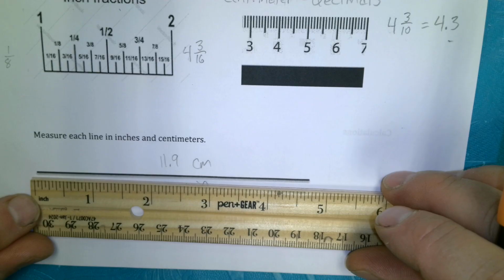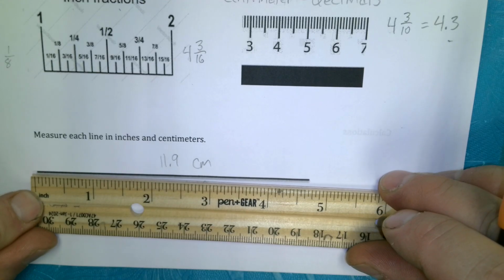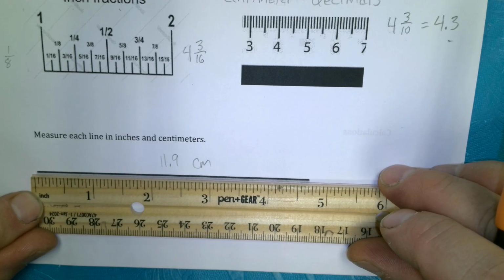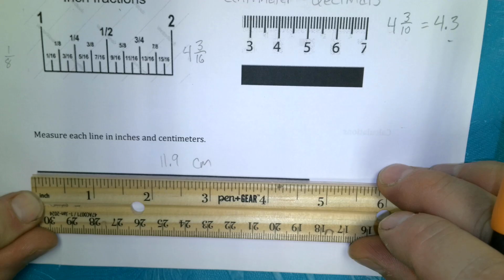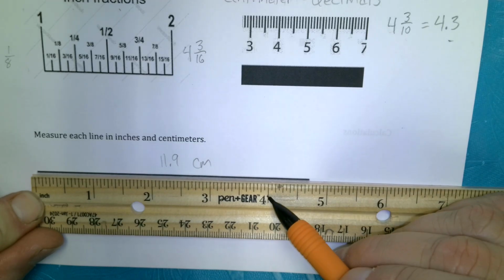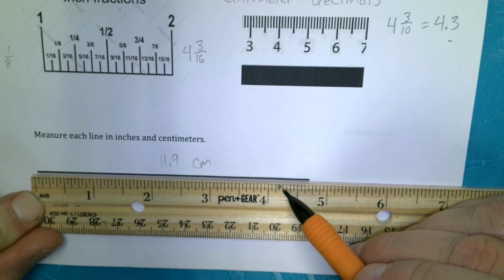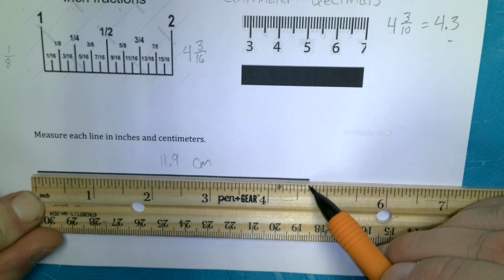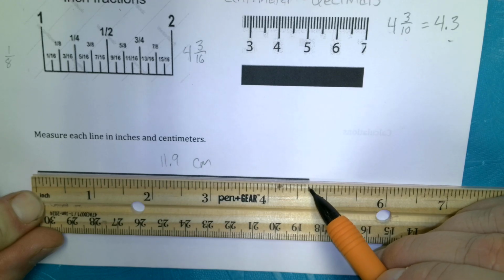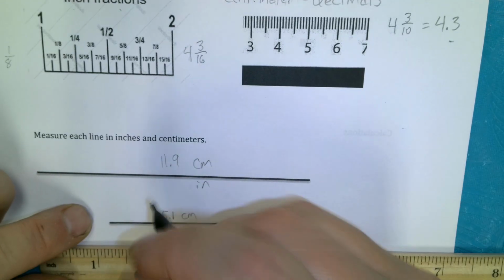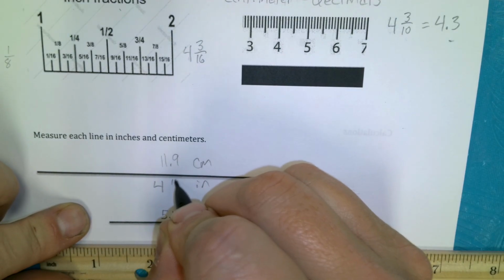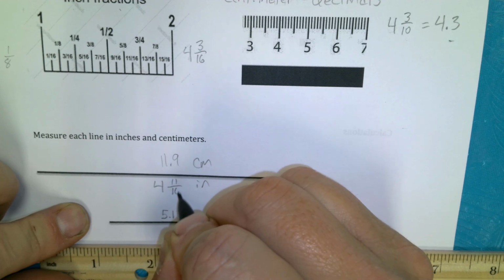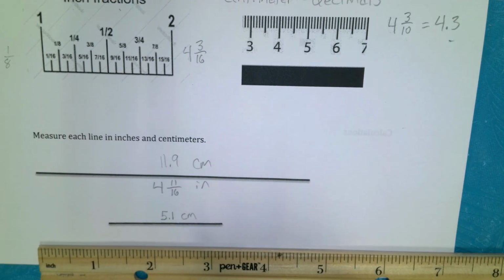All right, let's go and do inches. I'm going to line up the inches here on the first line. Line that up. All right, so we're definitely at 4, and then 1, 2, 3, 4, 5, 6, 7, 8, 9, 10, 11. Looks like I got 11. It looks maybe a little bit past 11, but certainly not closer to 12. So that's going to be 4 inches, and then 11 is my numerator, and then remember, 16 is my denominator, and we're going to leave it as a fraction.